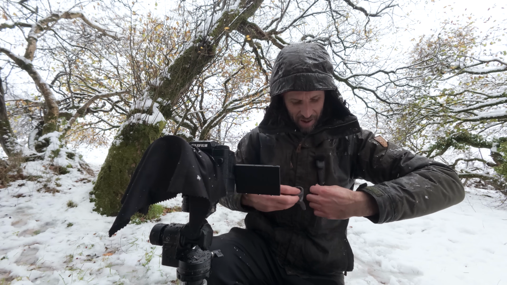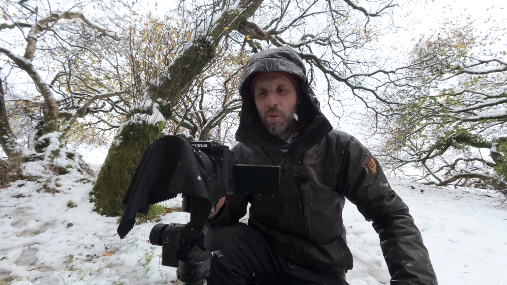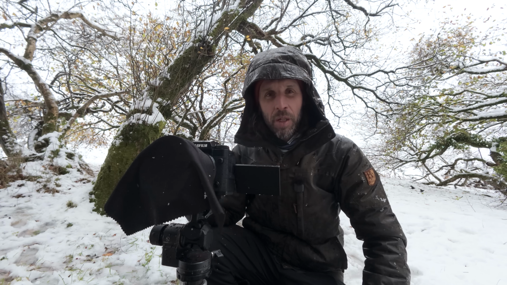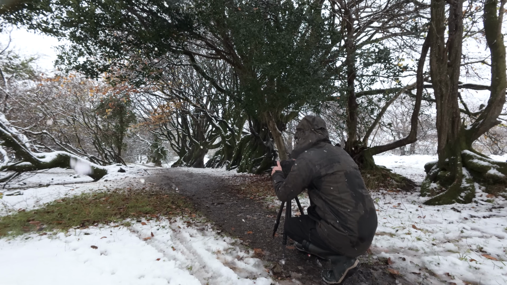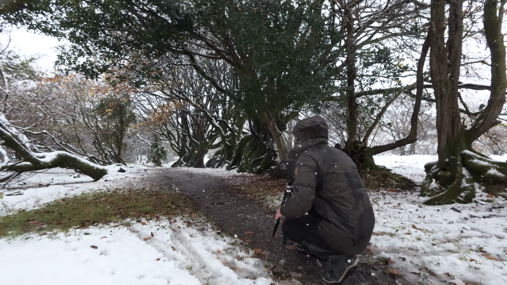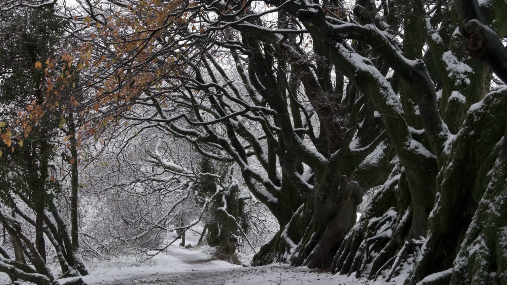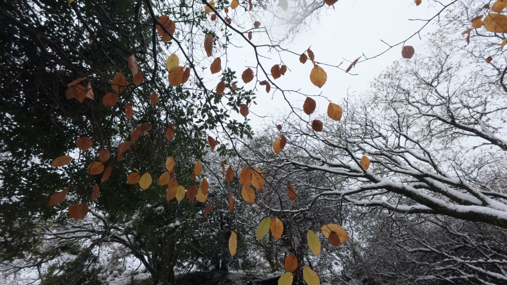I'm really doing my best to keep everything free from the droplets. Practice what you preach. I've actually got my lens cloth over the front of my lens there while I talk to you. Hopefully that's keeping things covered up. But yeah, this wonderful avenue of beech trees just looks absolutely fantastic. I love how the snow is clinging to the branches, really accentuating the shapes in the branches. I think it looks really nice.